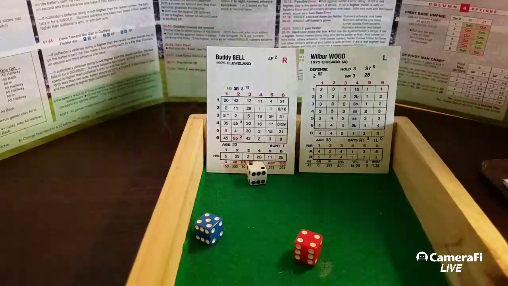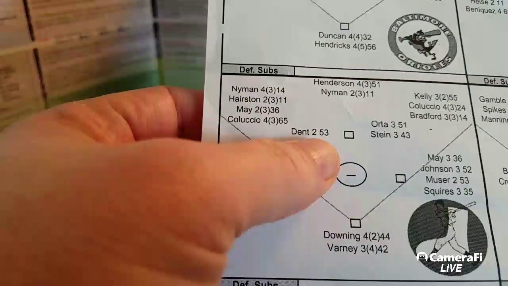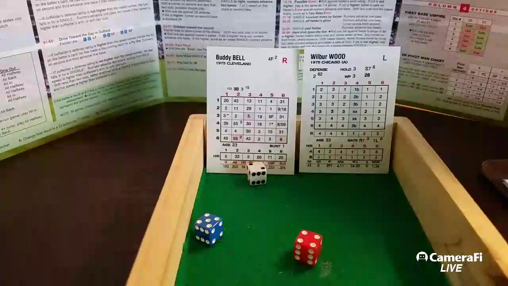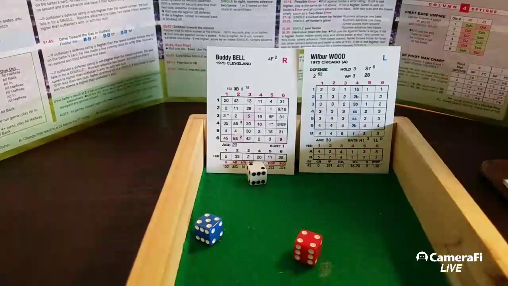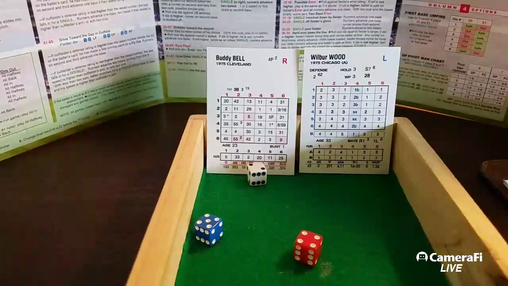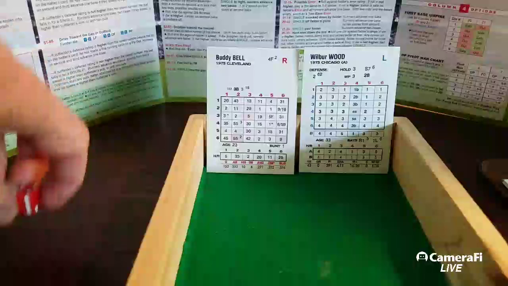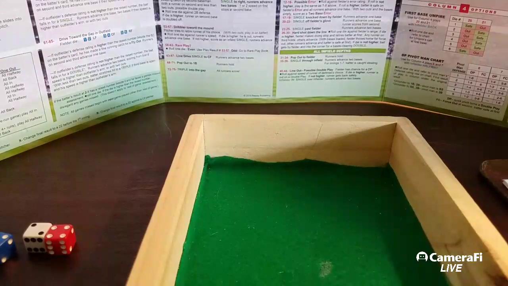And Bucky Dent, as we look at the White Sox cheat sheet, is a 2. So a 2 and a 1 is a total of 3 in column 4. That's an easy ground out. No problem for Bucky, and the inning's over. The Indians go quietly in the third. We played 3 complete, and it's still 2-0 in favor of the White Sox.